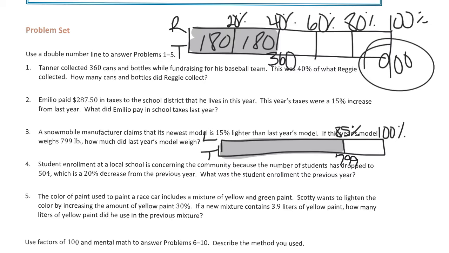And so 5 goes into both 85 and 100. So if I take 85 and I divide it by 5, I get 17. So that means to get to 5%, I would divide by 17. I said that backwards. And so I would take the number 799, and I would divide it by 17 also.